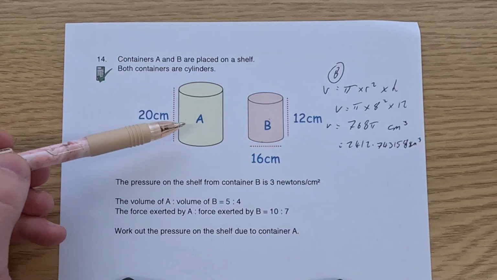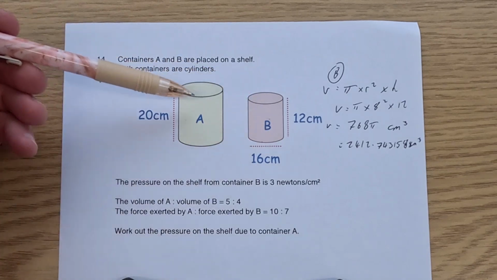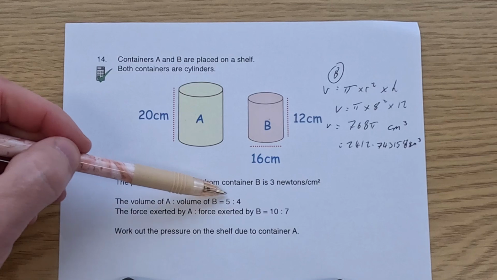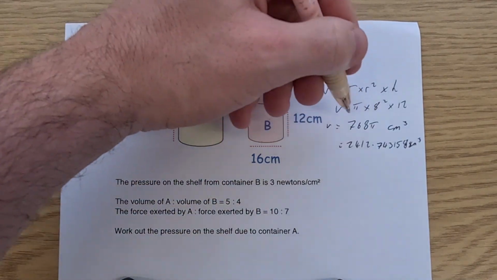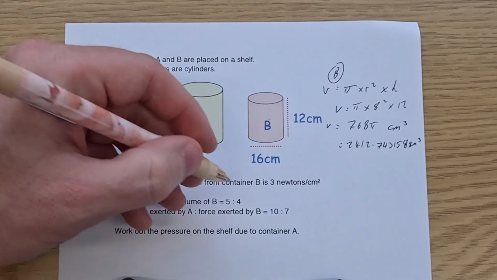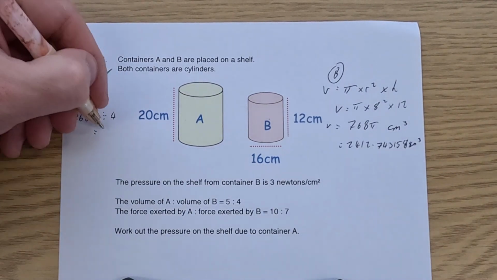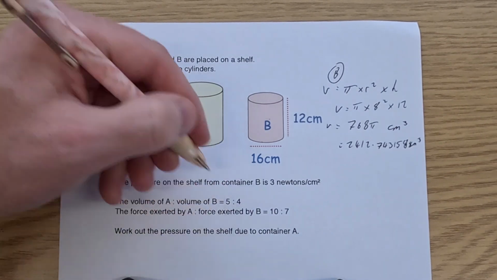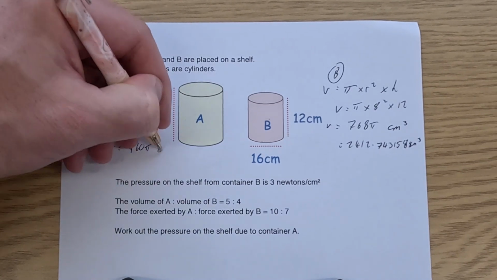Now we can find out the volume of container A, because we're told the ratio of the volume of A to the volume of B is 5 to 4. So if we divide this volume by 4 and then times it by 5, we can find the volume for A. In terms of container A, we take the volume of B, which is 768 pi, and divide it by 4, its number in the ratio, and that's equal to 192 pi. Then we take the 192 pi and times it by 5, and that's equal to 960 pi centimeters cubed.